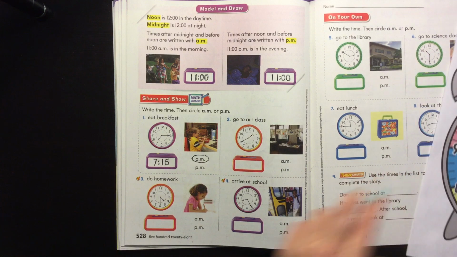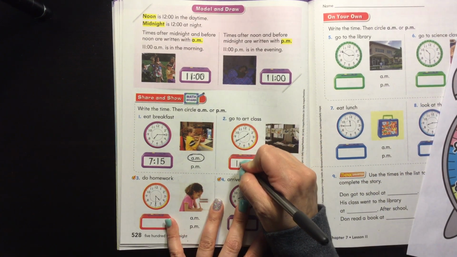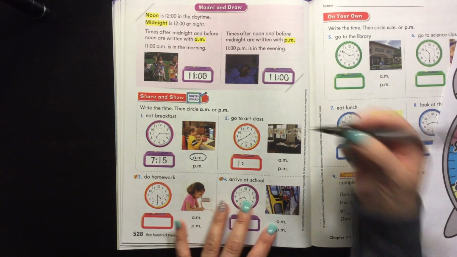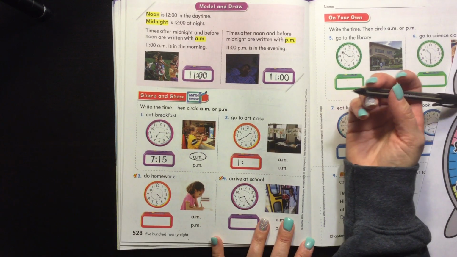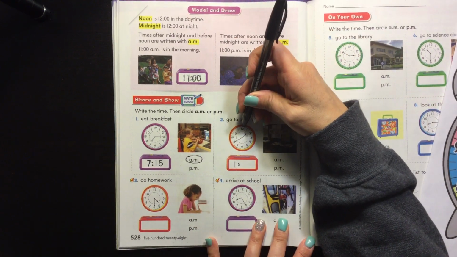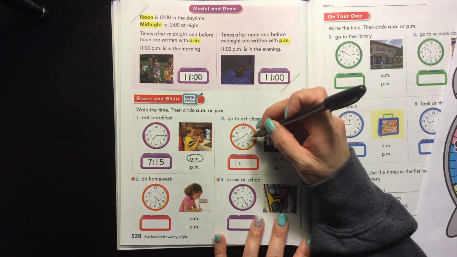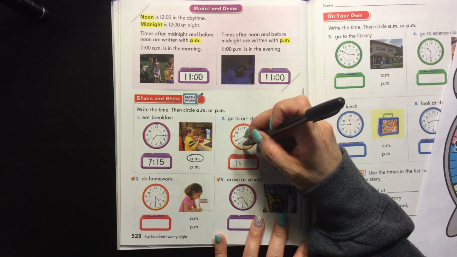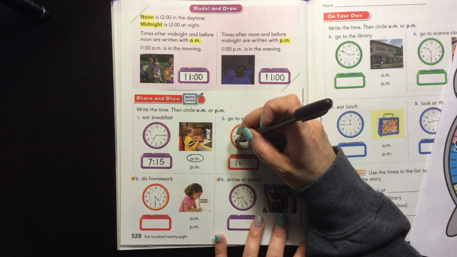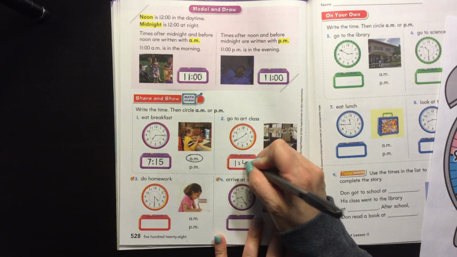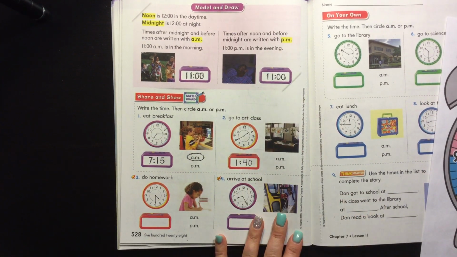That's right, it's the 1 room. So our hour is 1. And we know the minute hand is over here on the 8, so we're going to count around by 5s. Count with me. 5, 10, 15, 20, 25, 30, 35, 40. So it is 1:40, or 40 minutes after 1.